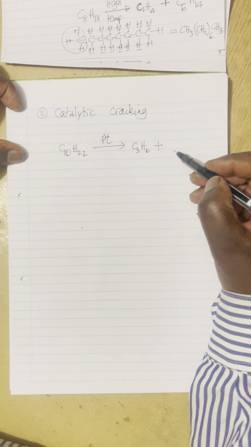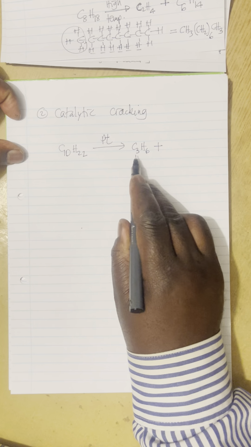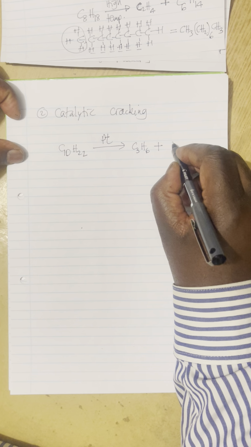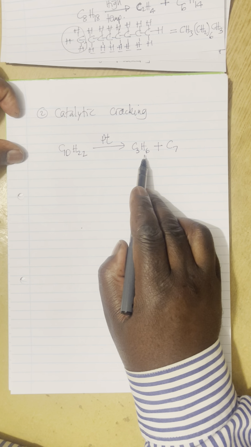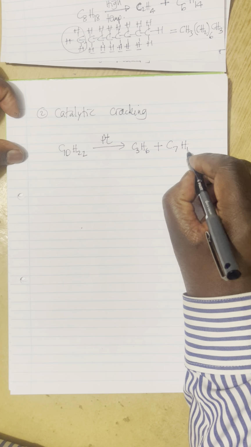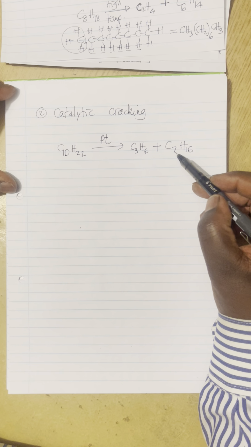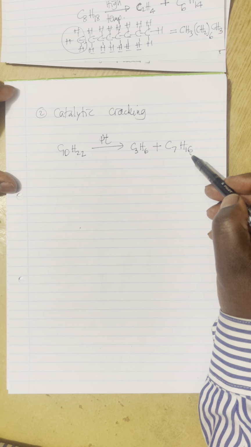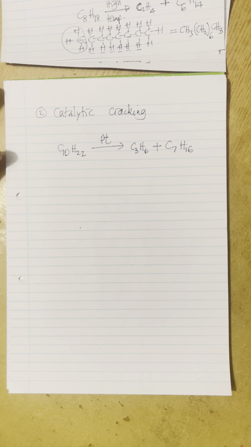So this is an alkane. The alkane would again be obtained in a similar fashion. 10 minus 3 is 7. So I'll have C7 here, 22 minus 6, and that would be 16. So it will be H16. And yes, this one obeys the general molecular formula of alkanes, because 2 times 7 is 14 plus 2, 16. So CnH2n+2. So this is catalytic cracking.